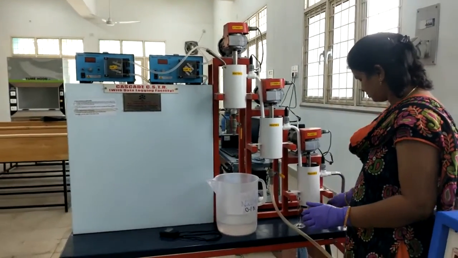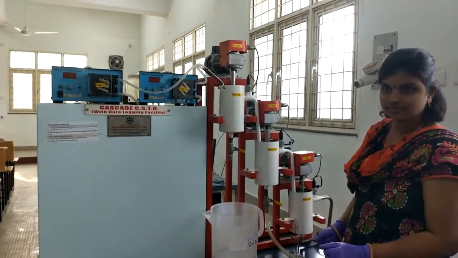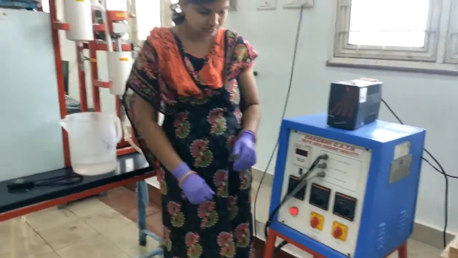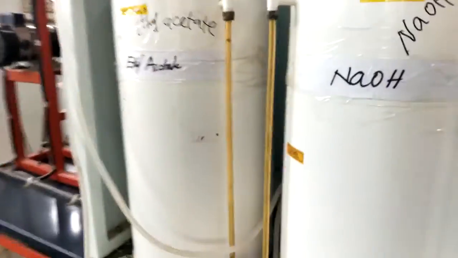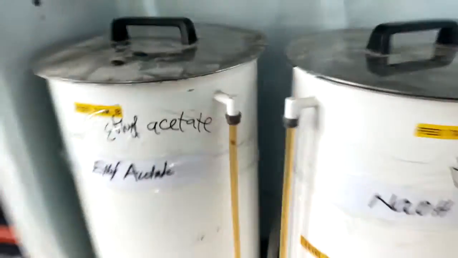After emptying the tanks, we will close the valves at the bottom. We have to ensure that the collection tank has sufficient NaOH. If not, we have to refill the tank. For 3 readings we need to ensure that.